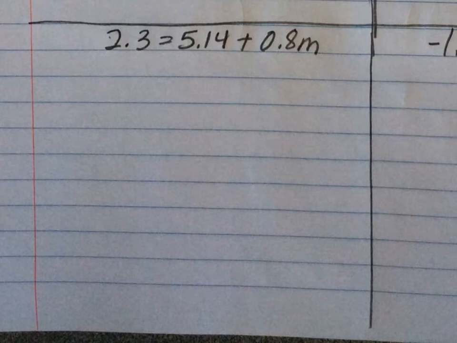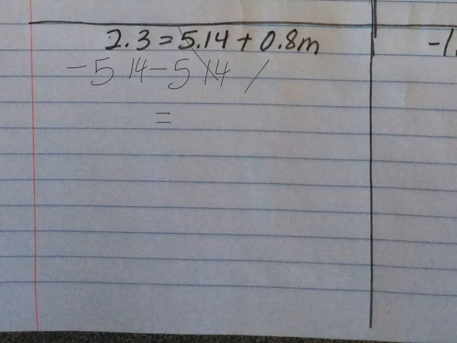Okay, so before we start, let's notice a few things. Here we have a constant. Here we have our variable. And so we want to get rid of our constant first. So let's subtract 5 and 14/100 from both sides of the equation. This will cancel out and drop down the equal sign. So the only thing left on this side is going to be 8/10 m. Make that decimal point a little bit bigger for you guys.